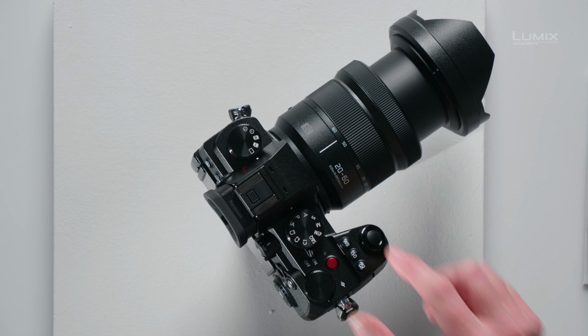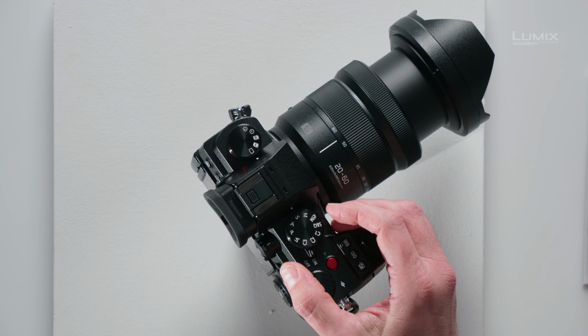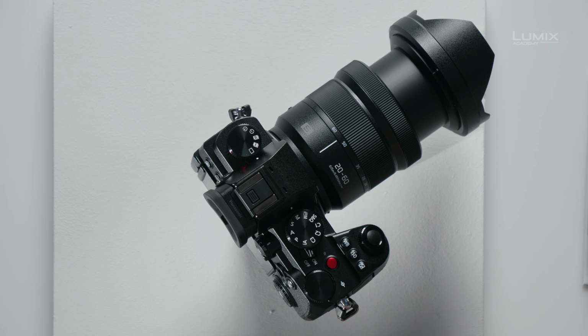On the top of your Lumix camera, you'll find the mode dial that allows you to switch between the exposure modes. For example, you have P for program, A for aperture priority, S for shutter priority, and M for full manual. Now these mode dials are all for still photography. If you're in one of these modes and you want to quickly shoot video, you can do that by simply pressing the red button on top of the camera.